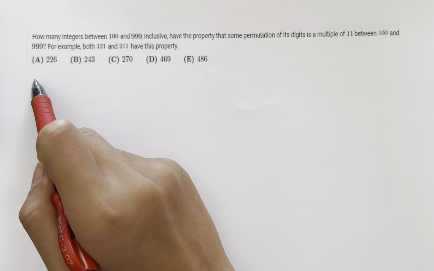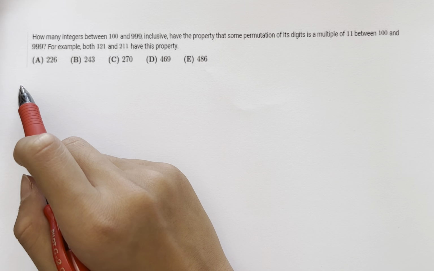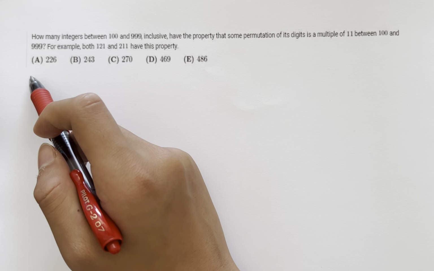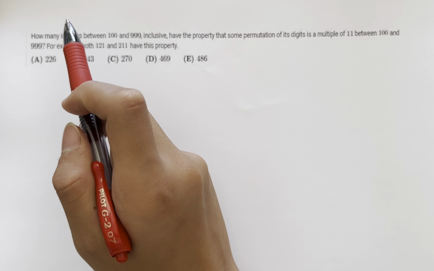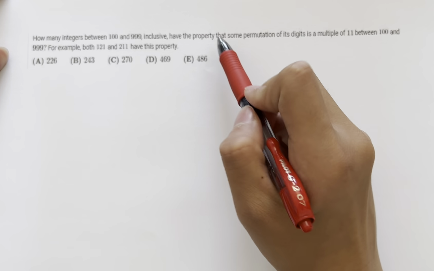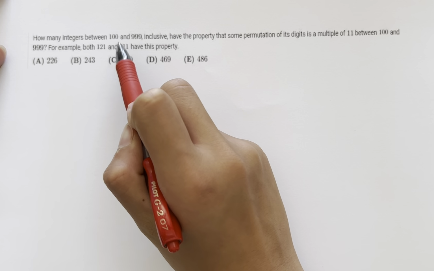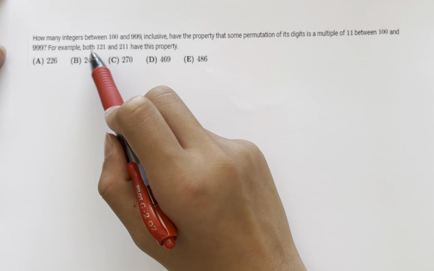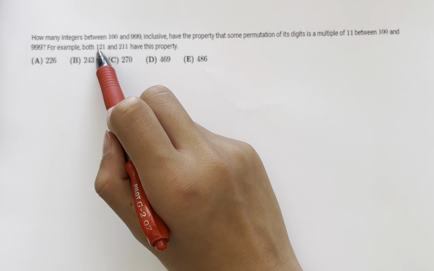So we want to find out how many multiples of 11 are between 100 and 999. How many integers are between 100 and 999 such that some permutation of it, which means if you twist the digits. For example, in the example shown, 121 and 211 are permutations of each other. They have the same digits but in a different order, but they both have this property.